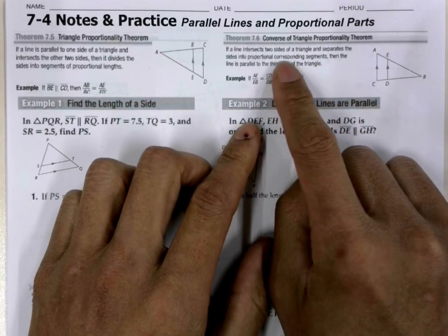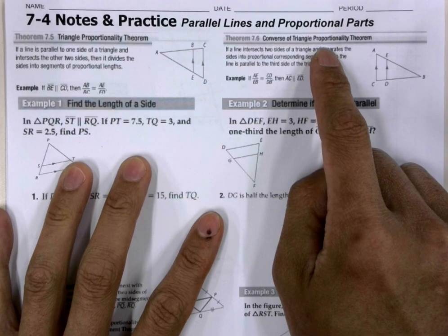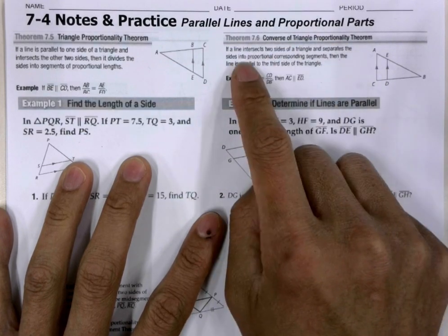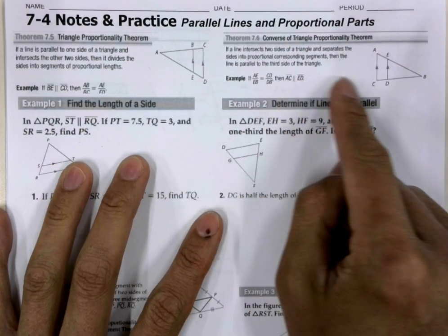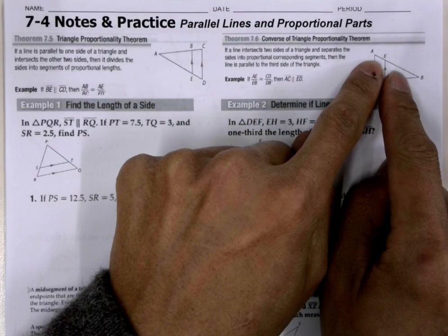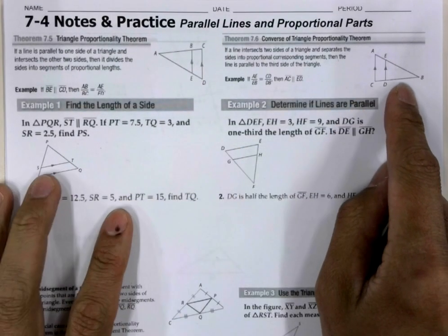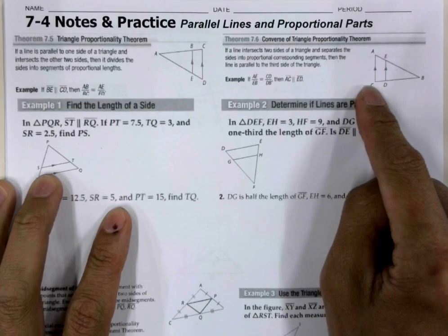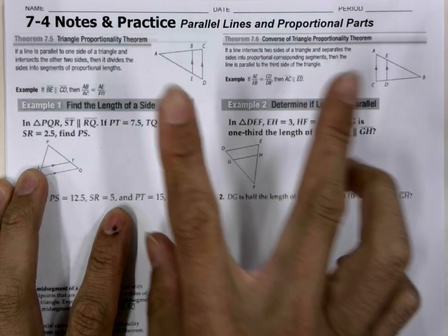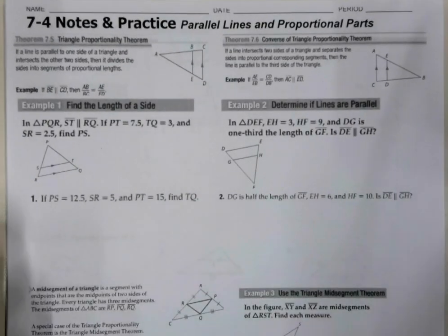And then we also have the converse of the triangle proportionality theorem. And it says that if we have the proportions AE over EB is equal to CD over DB, then we can say that those two lines are parallel. So it goes both ways, right? And so we're going to use it to solve some problems here.